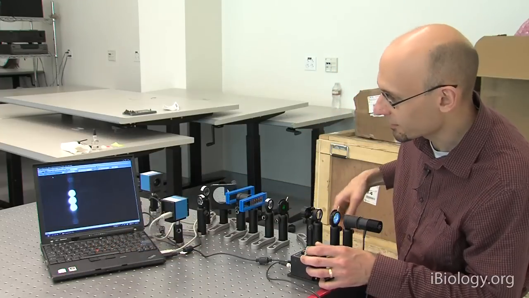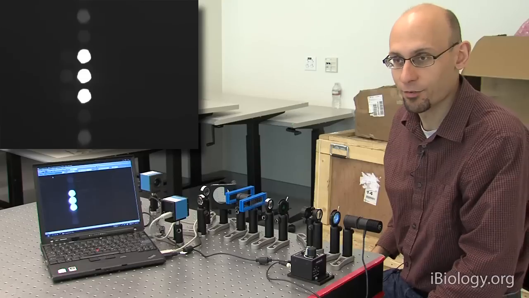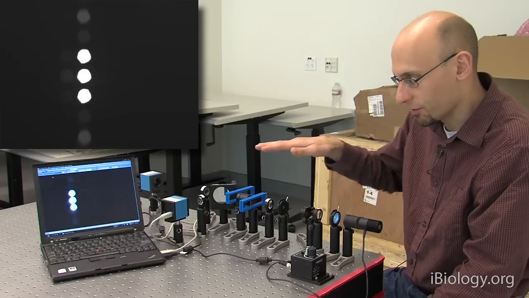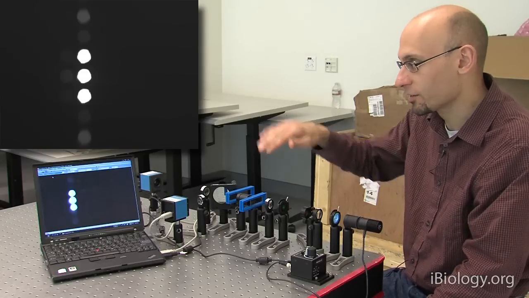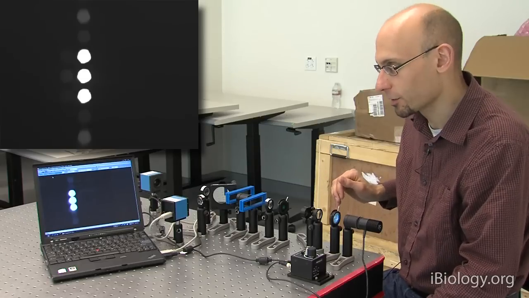And yes, exactly as we expect, we now see a set of spots located in the vertical direction. So we're getting information about these lines that are in the horizontal direction showing up in the vertical diffraction pattern in the back focal plane of the microscope.